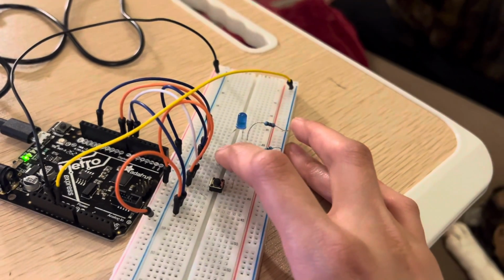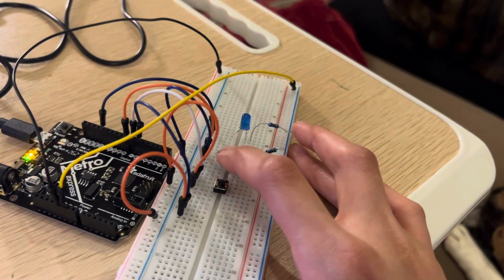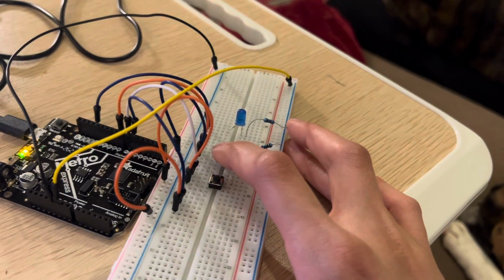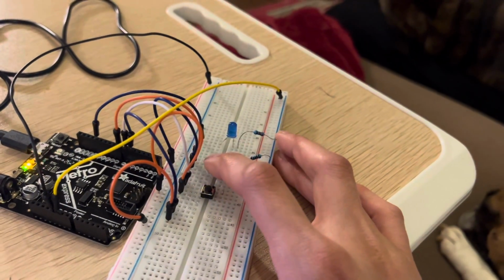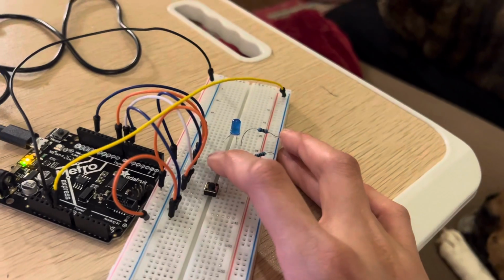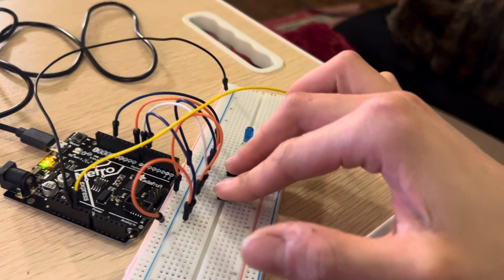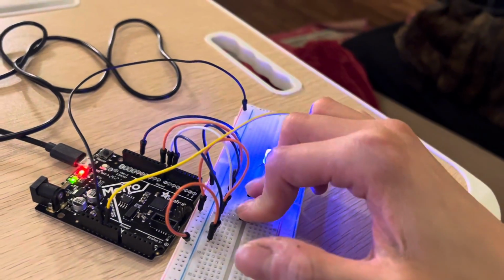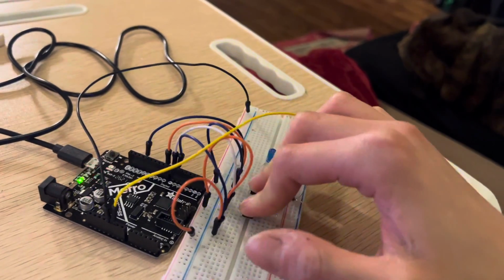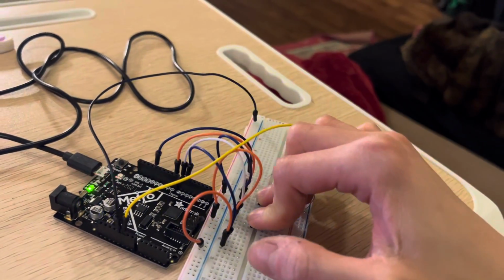I should do it again because it wasn't showing us. Like 1, 2, 3, 4, 5, 6, 7, 8. And then if I want to reset it, I will hold it down for about a second. It's a little tricky.